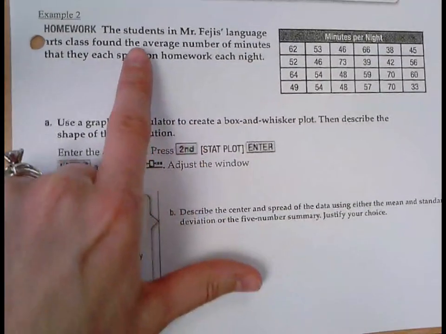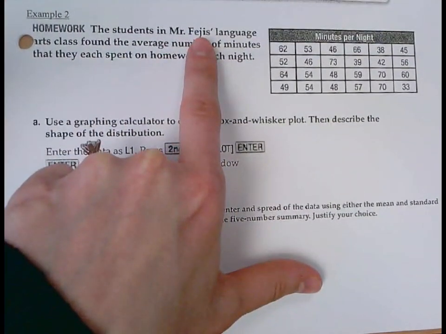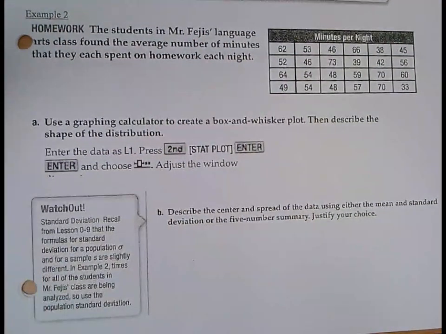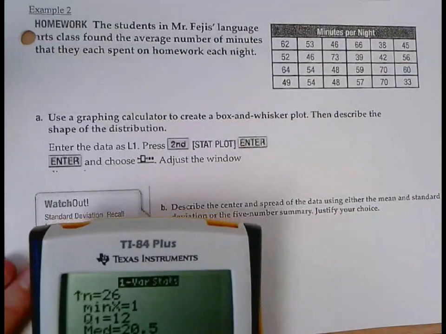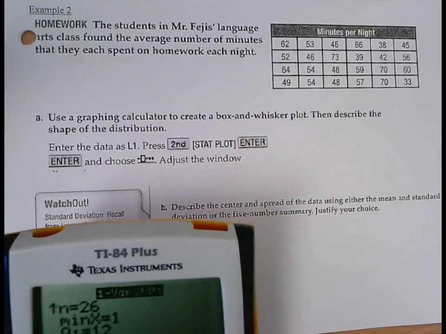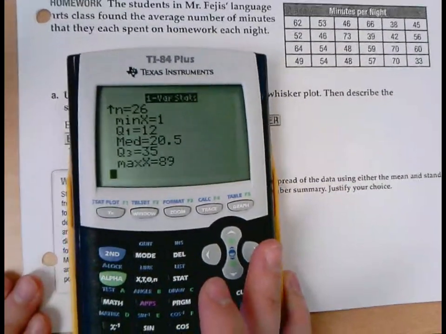So we have the students in Mr. Bege's, I don't know how to pronounce that, language arts class, who found the average number of minutes that they each spent on homework each night. And that's in the table here. So we are going to use the graphing calculator to create a box and whisker plot and describe the shape of the distribution. So here's what you need to do.